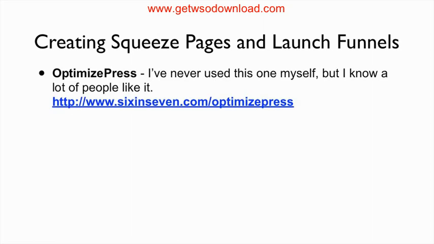There's also Optimized Press. I've never used this one myself. My team might have used it for some pages, but I know a lot of people really like it. And it's good for squeeze pages. And I also think there's launch funnel pages there.